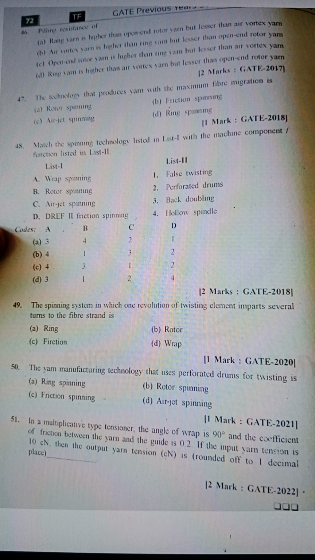The yarn manufacturing technology that uses perforated drums for twisting is ring spinning, rotor spinning, or frictional spinning. Yes, it is frictional spinning.